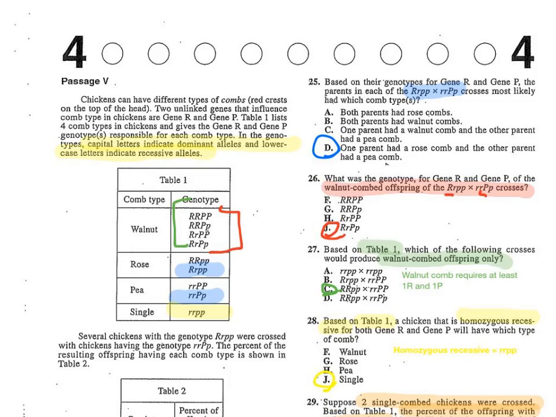So let's begin. Number 25 reads, based on their genotypes for gene R and gene P, the parents in each of the big R, little p, and little r, big P, little p crosses most likely had which of the comb types?